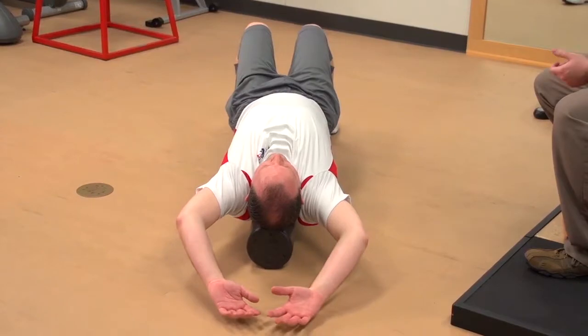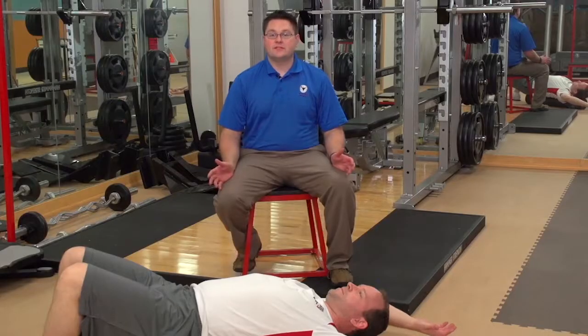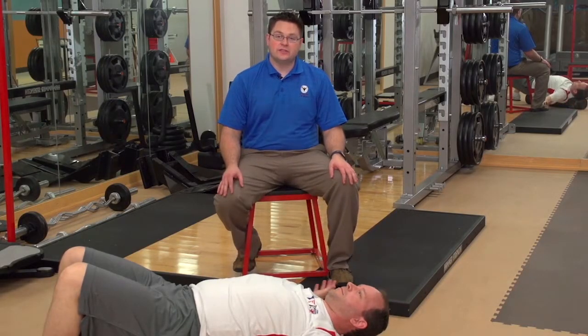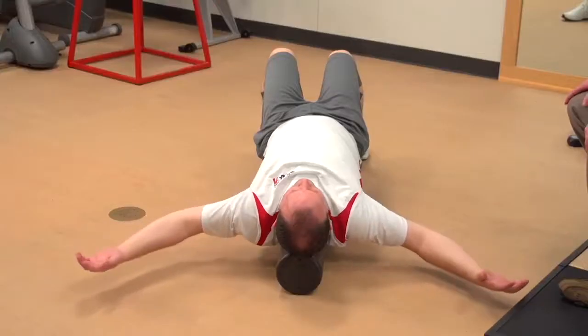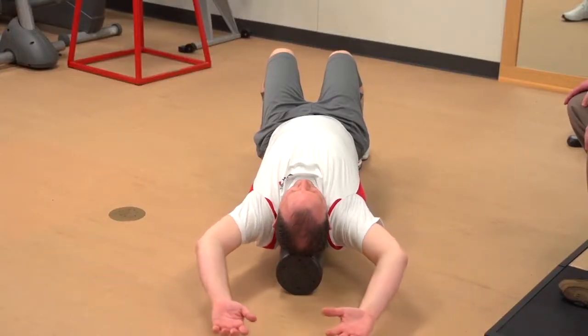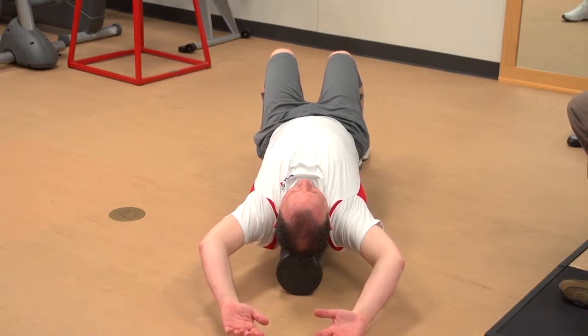By moving his arms through a range of motion, he can isolate different areas that may feel tighter to him, so he can focus on those areas and just kind of sit there for a while to let things relax and loosen up quite a bit.